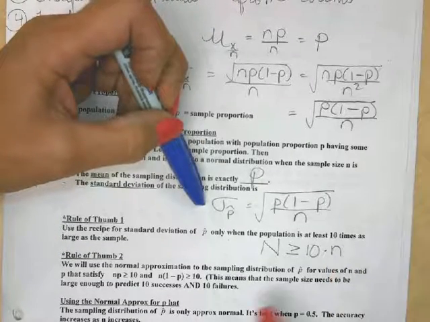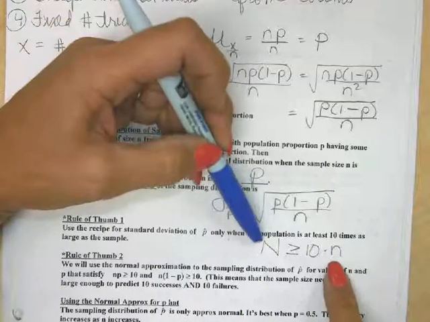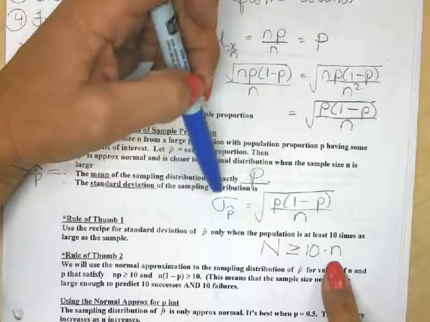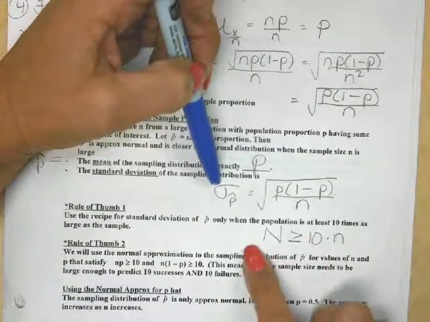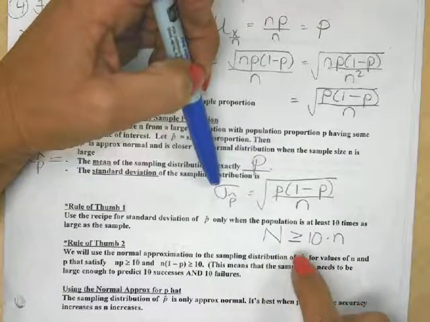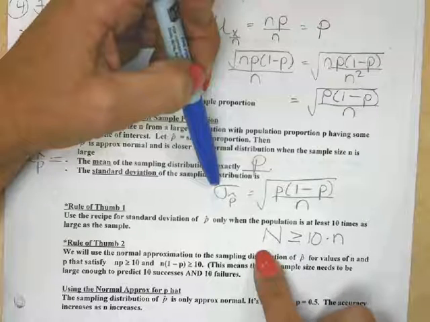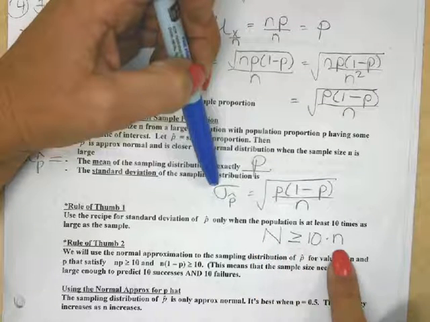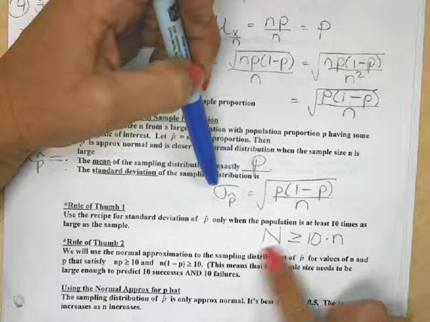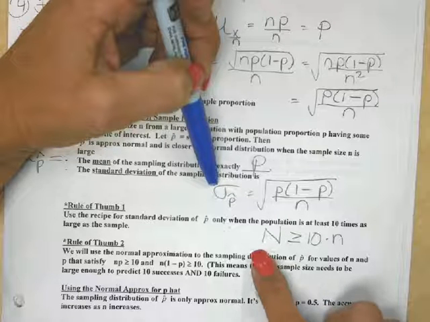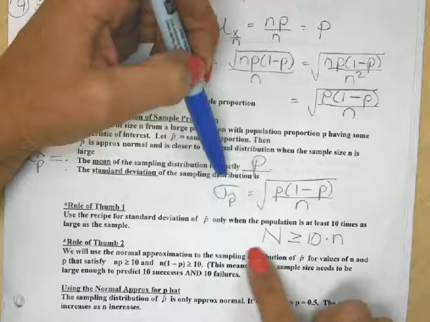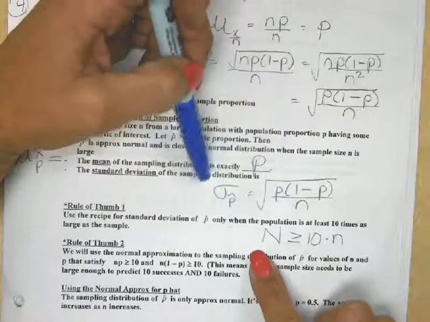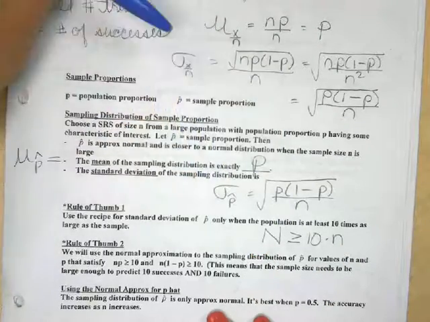So we first of all do need to look at, can we use this standard deviation formula to describe our sampling distribution? And as long as the number in our population is greater than or equal to 10 times the sample size, again, meaning that our population is not being sampled by any more than 10%, then this is the appropriate standard deviation formula for our sampling distribution.